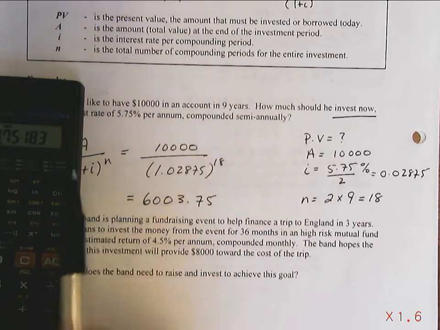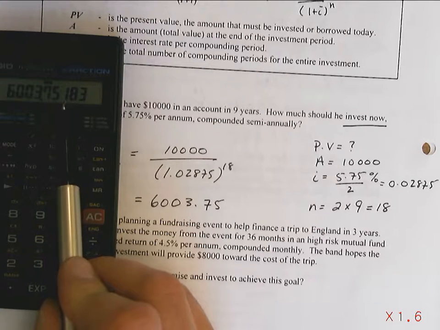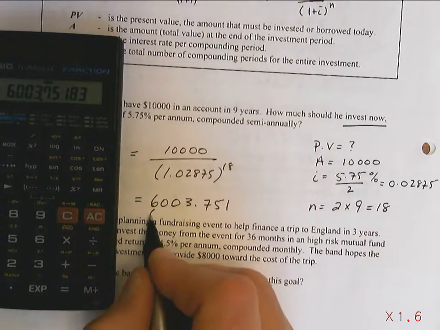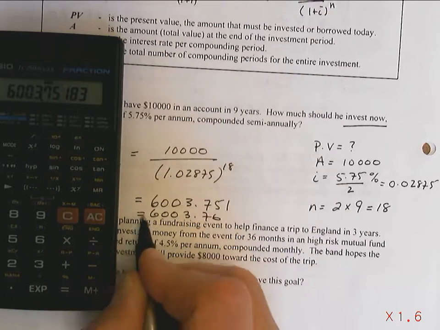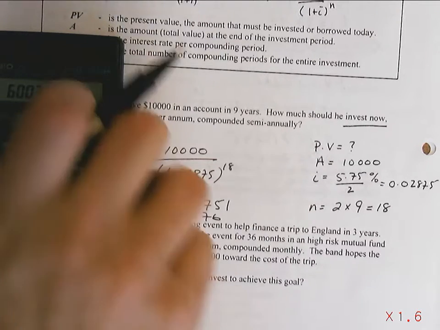Now notice that it's actually a little bit more. It's 75 cents and a tenth of a cent. Since the bank isn't going to give us a little bit more at the end, we have to put in a little bit more so that we ensure that we have the right amount of money. So you're actually going to round that up. Otherwise, you'll have a little bit less than what you wanted. This way, you'll have a little bit more.